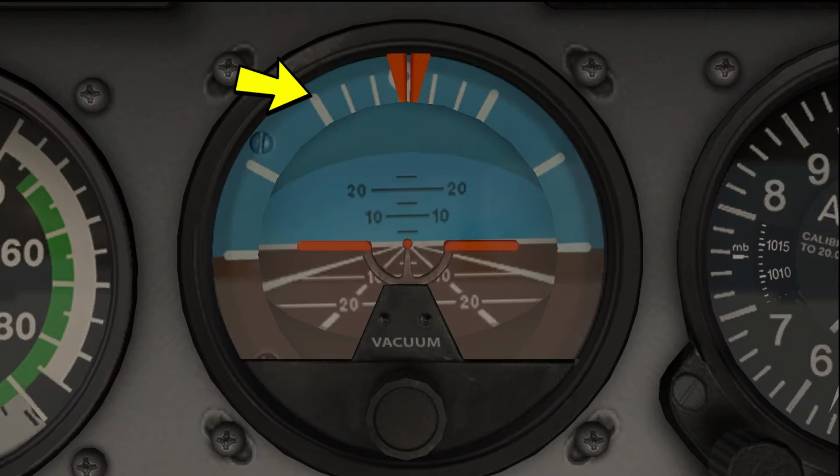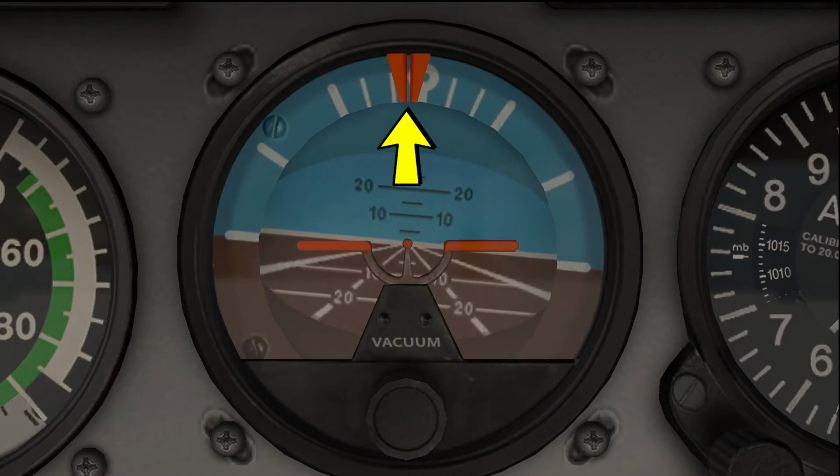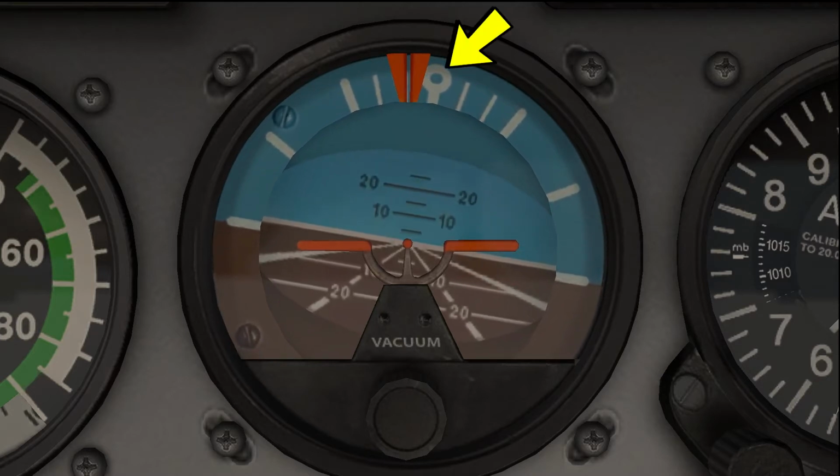The indicator lines on the outside of the instrument represent bank angles. The top orange wedges show you which indicator line should be looked at. Keeping the indicator between these wedges will allow you to maintain that bank angle. The top indicator is level flight.